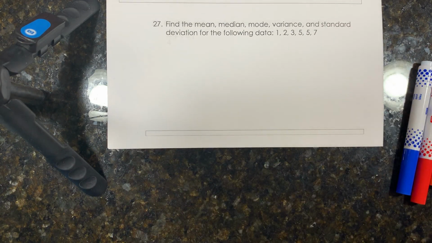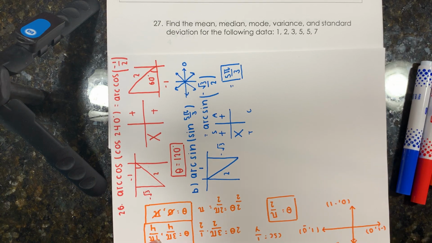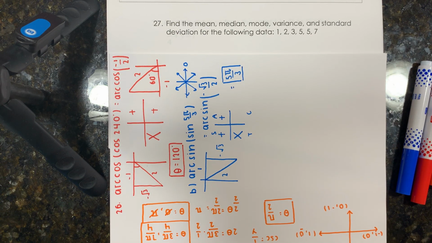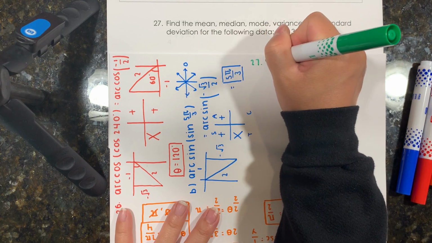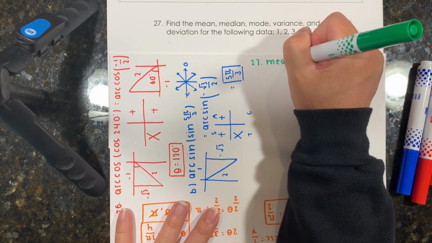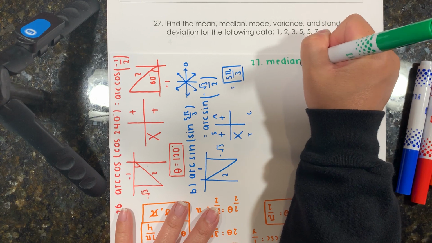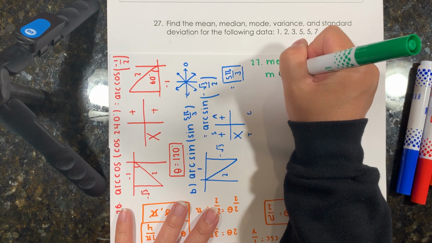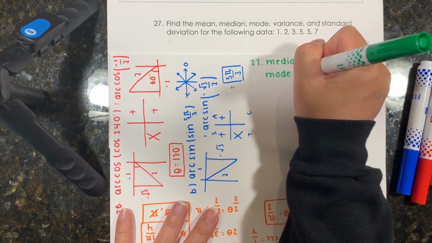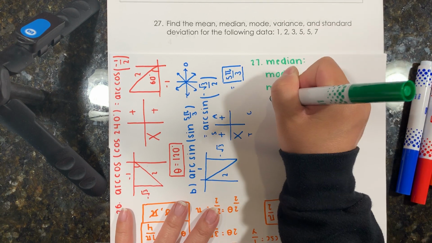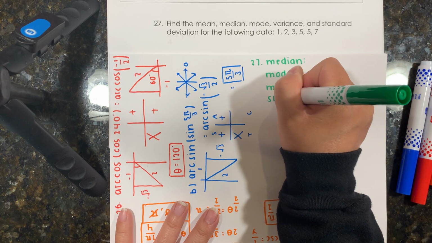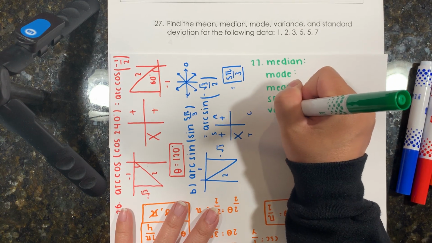Now, number 27, I'm just going to start by finding the median and the mode. Then I'll do the mean, the standard deviation, and the variance.